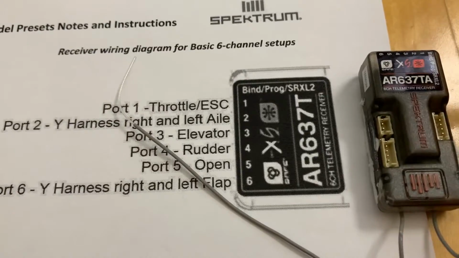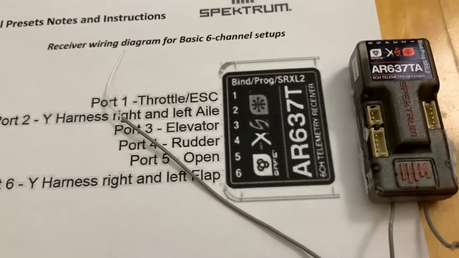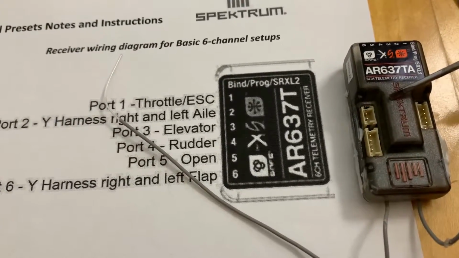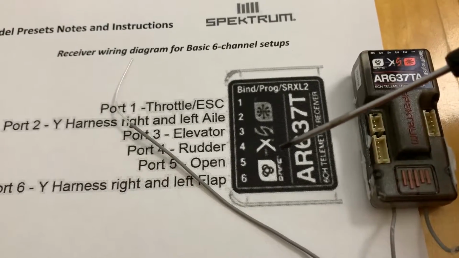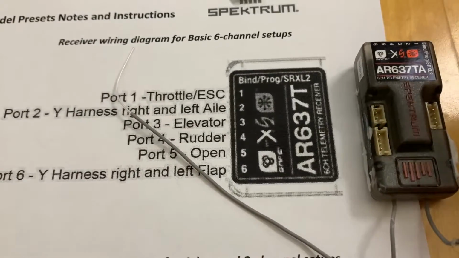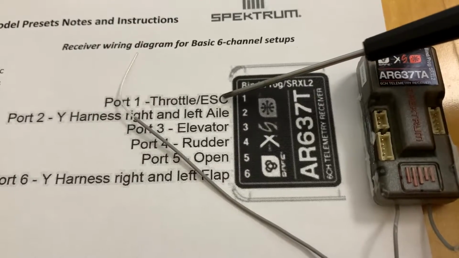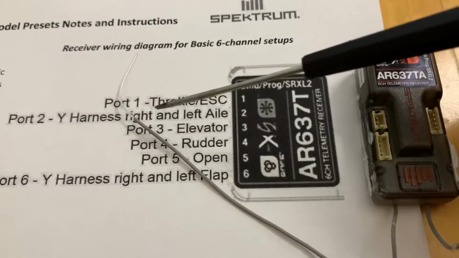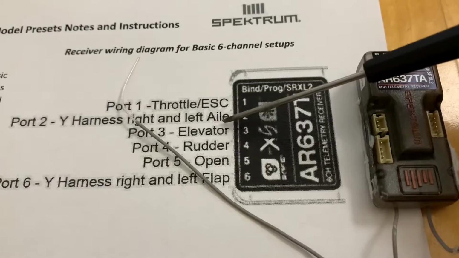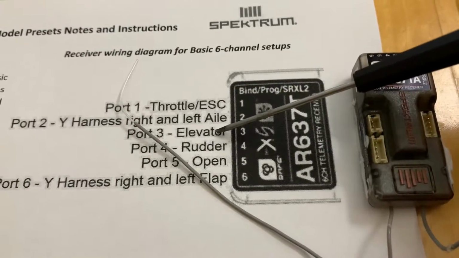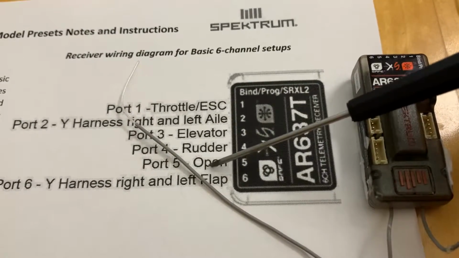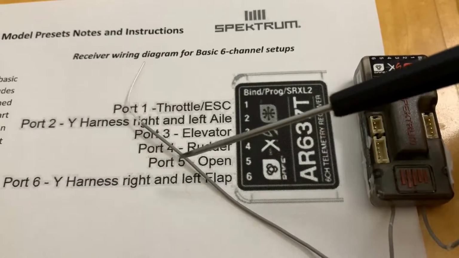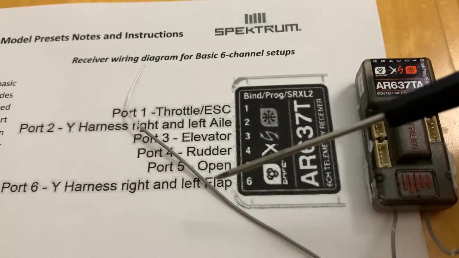Okay guys, before we configure crow mode, let's recap and go over what a basic 6-channel setup is. This is usually how the 6-channel is set up. What I have is a 637 6-channel receiver, and I print this out for reference. So let's go over it. Channel 1 is usually throttle, 2 is a Y harness of the right and left aileron. Channel 3 is an elevator, channel 4 rudder, and channel 5 is usually open, and channel 6 is a Y harness of the right and left flap.